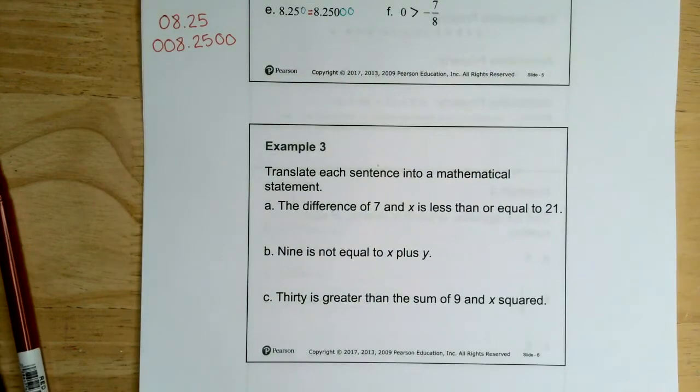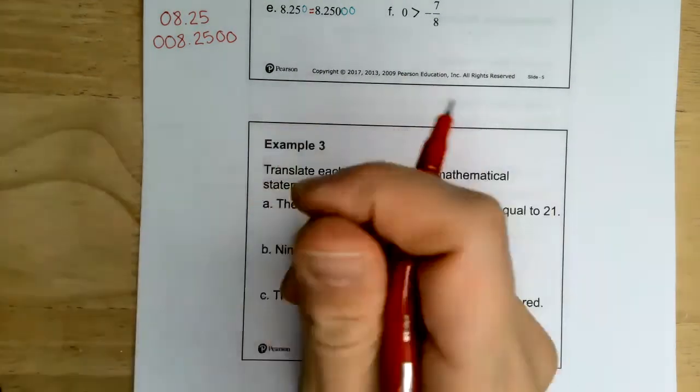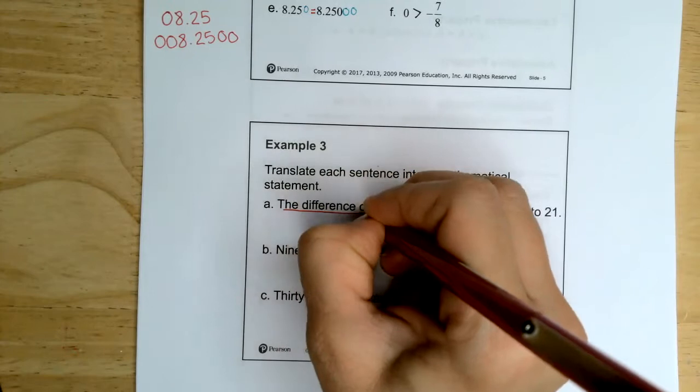Now we are going to translate each sentence into a mathematical statement. And now we are practicing doing it without an equal sign. Okay. I mean, we might have less than or equal to or greater than or equal to, but we won't be using just the plain equal sign. The difference of, we remember that from earlier, we know that that is minus.